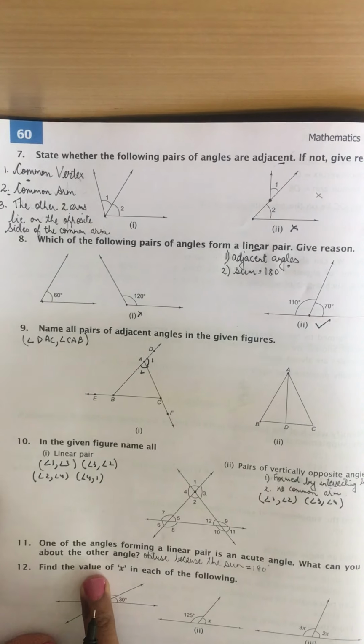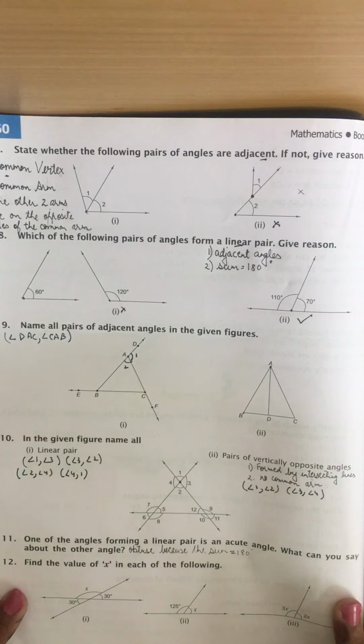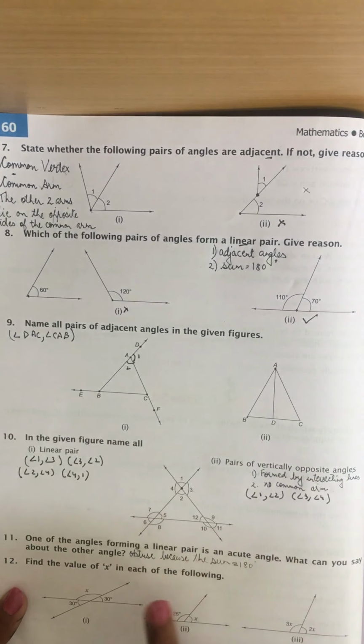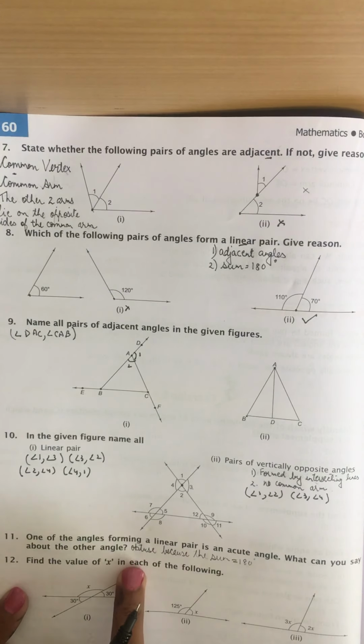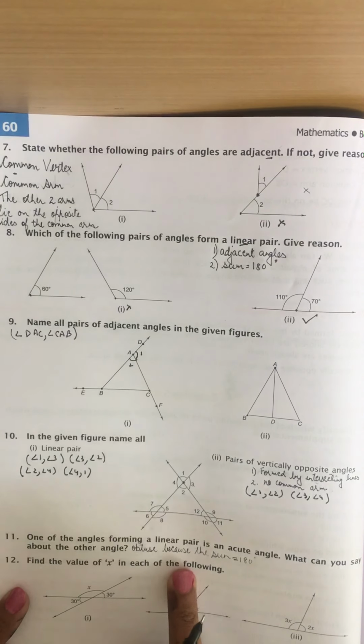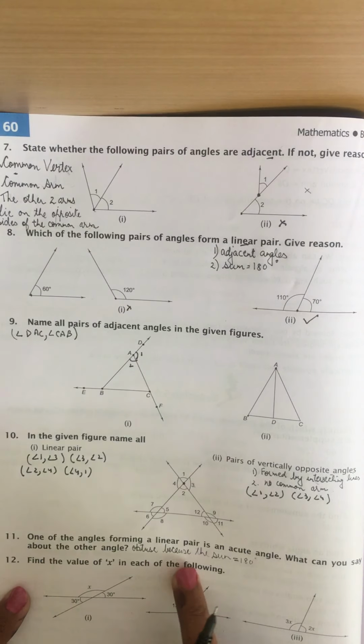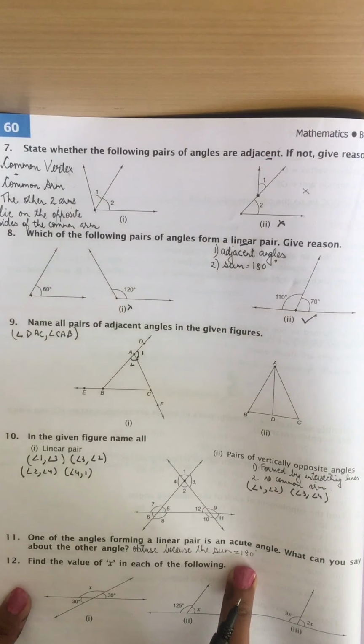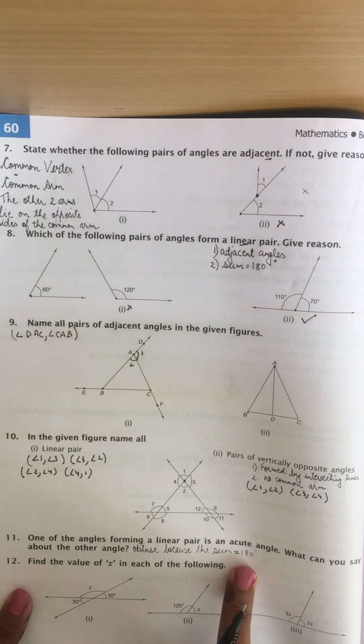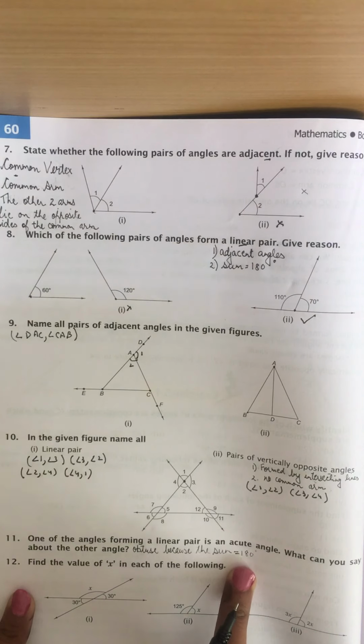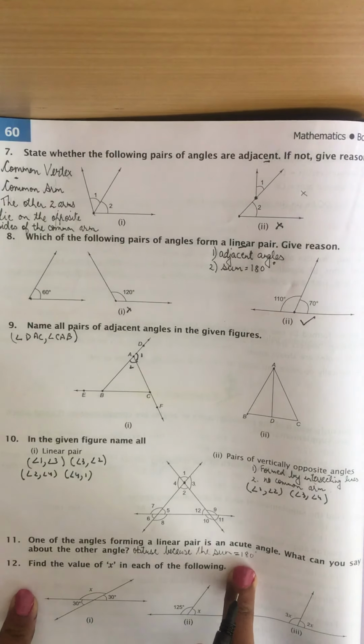Coming to question number 11, they are saying one of the angles forming a linear pair is acute. What can you say about the other angle? The other angle has to be an obtuse angle because for a linear pair the sum has to be 180 degrees. If both the angles are acute, the sum will be less than 180 degrees. If both the angles are obtuse, the sum will exceed 180 degrees. Therefore, it has to be a combination of an acute angle and an obtuse angle, or both the angles can also be right angles.